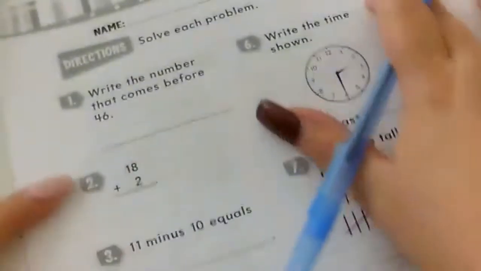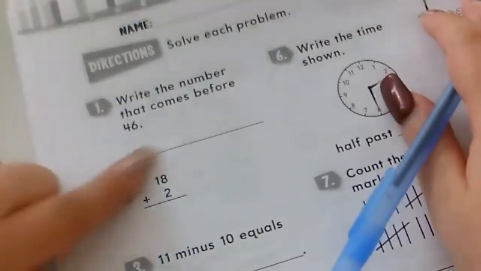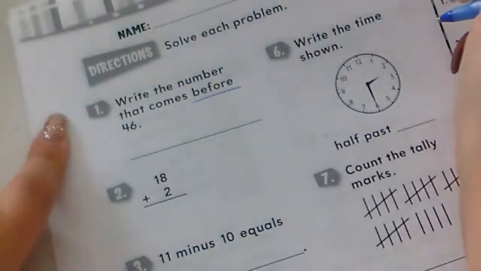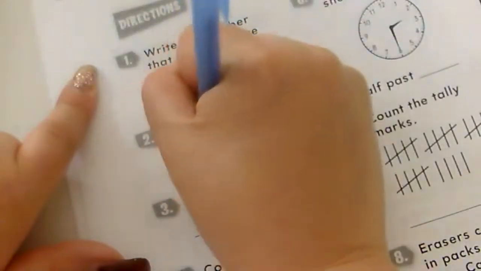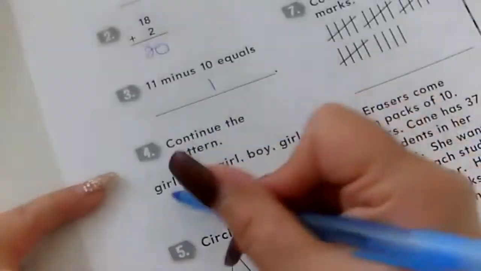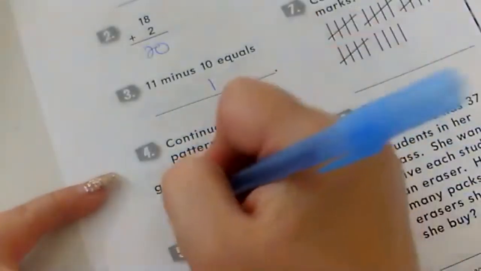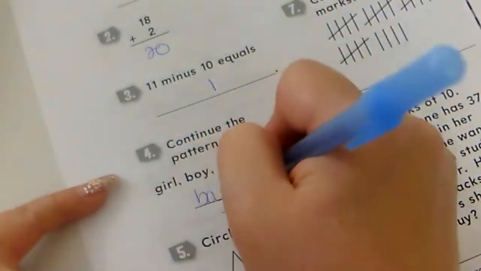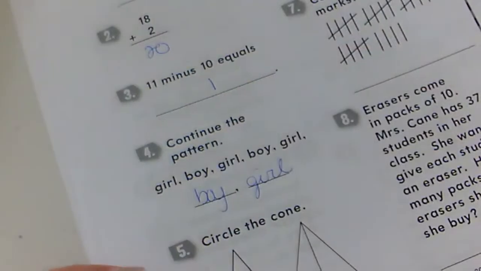All right, now we're halfway done. Write the number that comes before 46. That number is 45. 18 plus 2, simple math, that's 20. 11 minus 10 equals 1. Continue the pattern: girl, boy, girl, boy, girl, boy, girl. They're just alternating it, right?